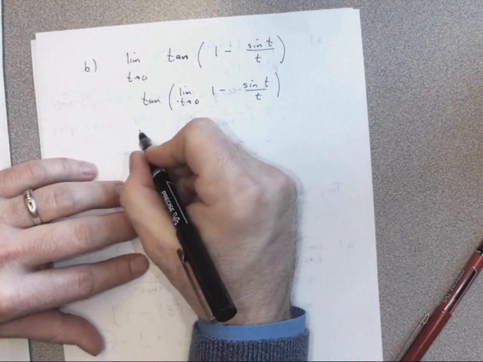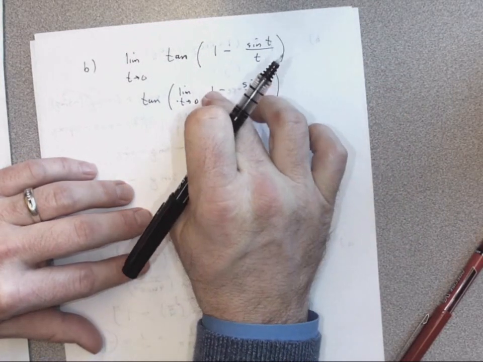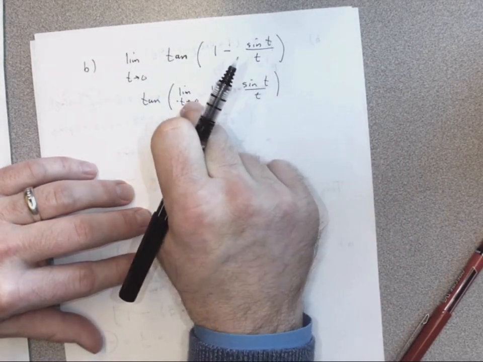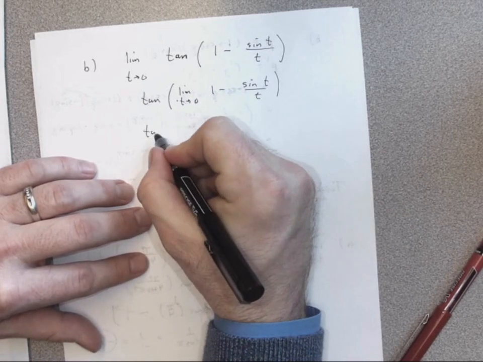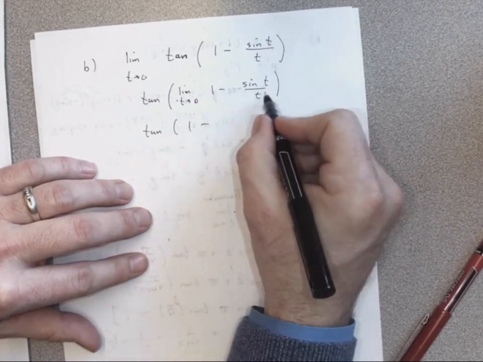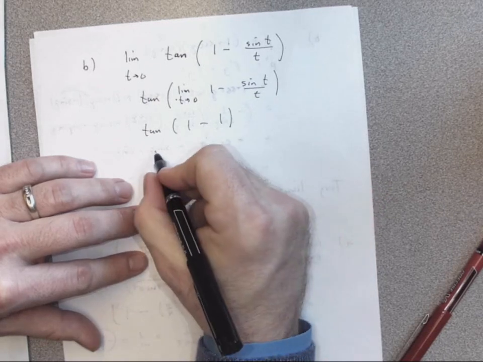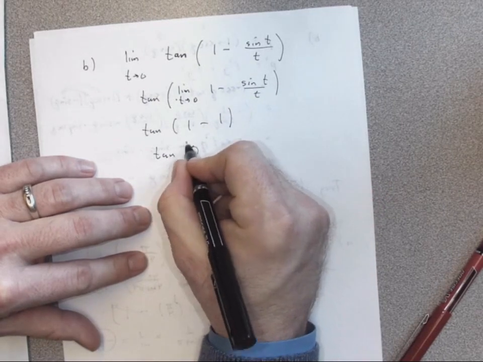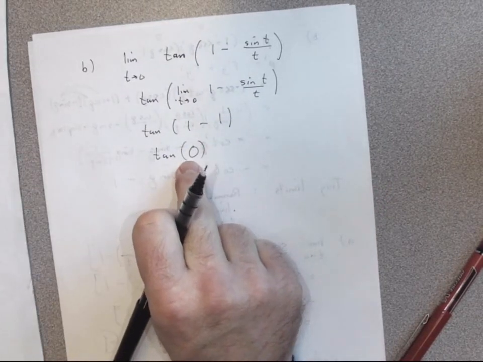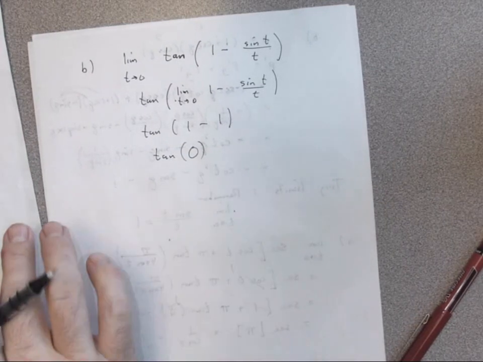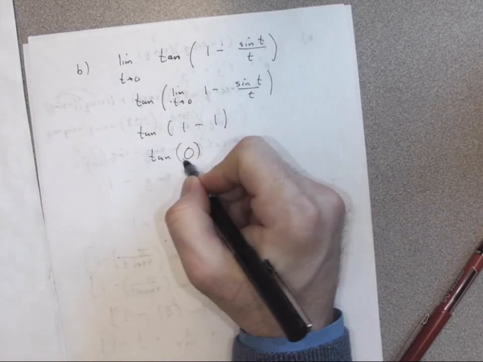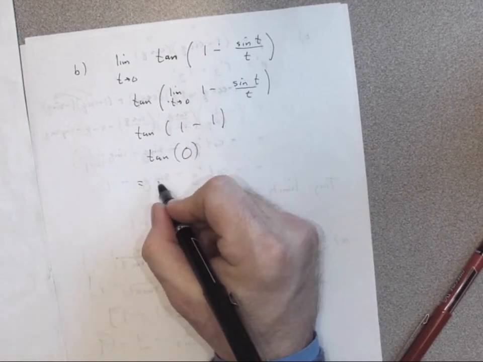Now the limit of the difference is the difference of the limits. So the limit of 1 is 1, and the limit of the sine of t over t is also 1. So the limit of a constant is 1. So this is going to be 1. The limit of this thing is also 1. So this ends up being the tangent of 0. And remember that I was worried about being an asymptote. It's not. It's not pi over 2 or negative pi over 2 or multiples of pi beyond those. So this is the tangent of 0, which is equal to 0.